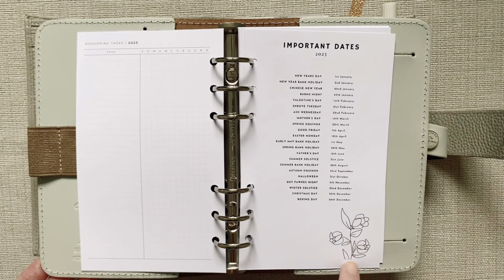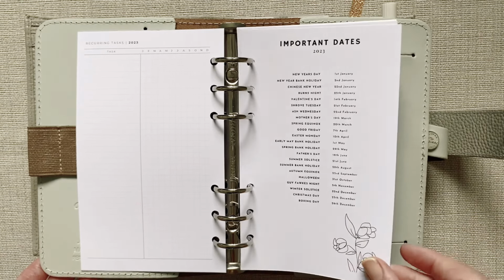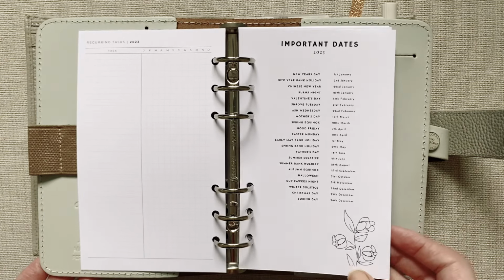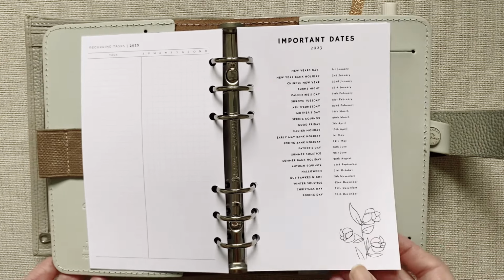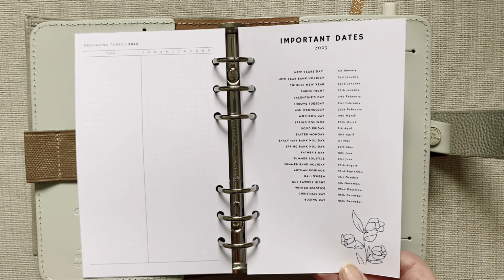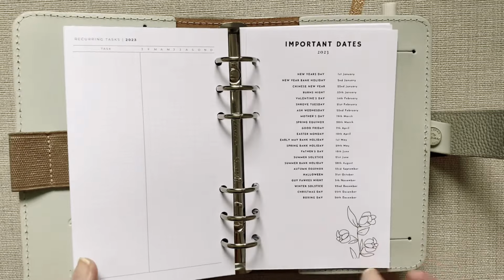This does go right down to the bottom. It's just because I don't have borderless printing, so I might print it again on A4 and trim around it just so it looks a bit nicer. But it's just a basic list of when the bank holidays are. It's just handy to have.